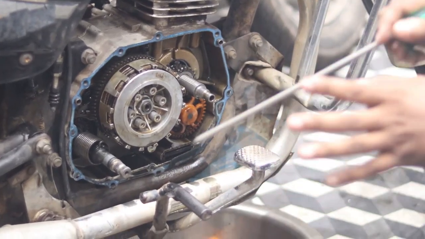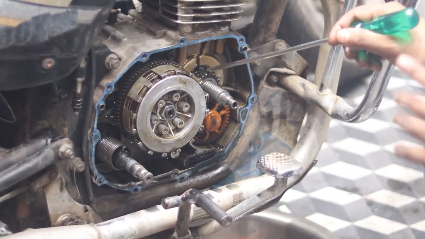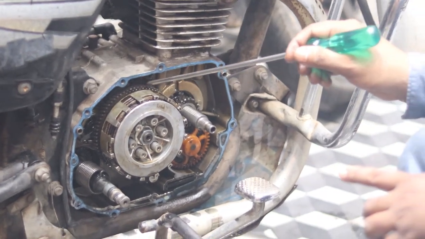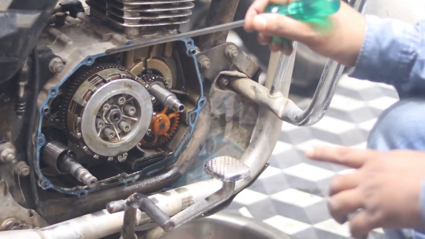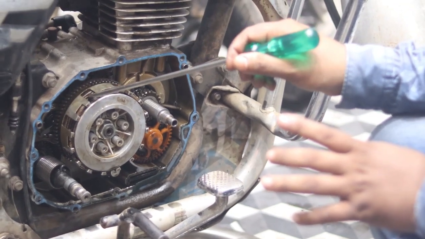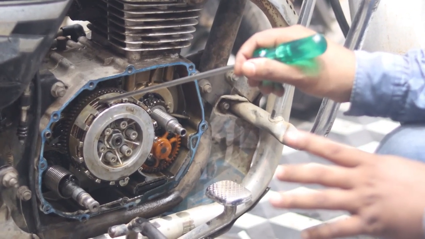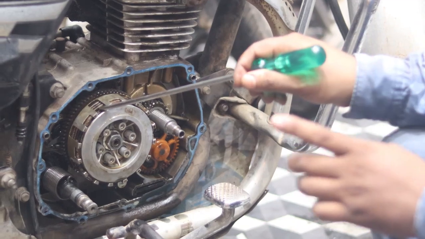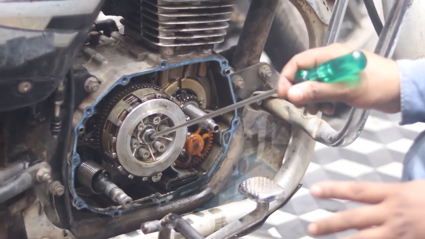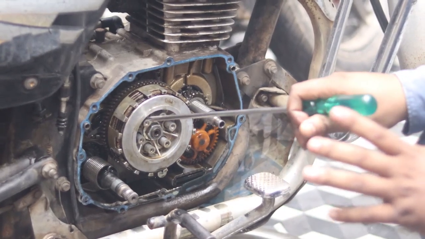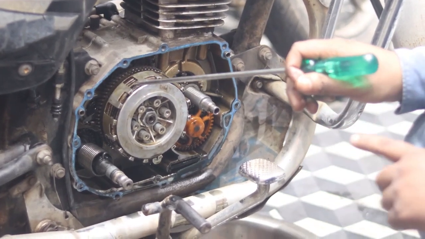Another thing is that this is the crankshaft, and it is connected to this gear, and it is the clutch system. These plates are known as the clutch plates. Inside is the pressure plate. So now we will disassemble this one and see what types of plates are inside this clutch.